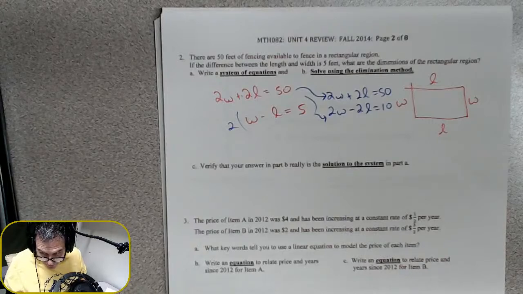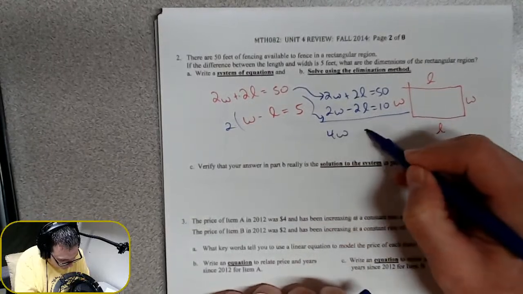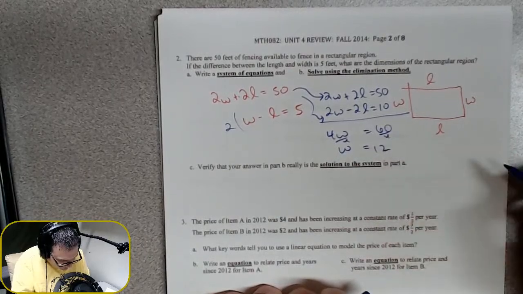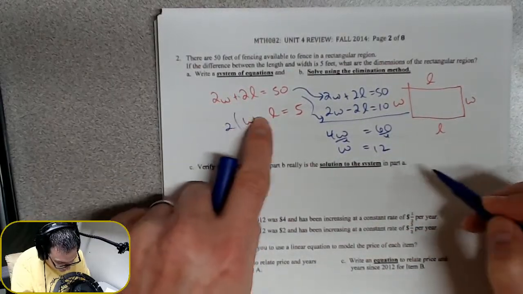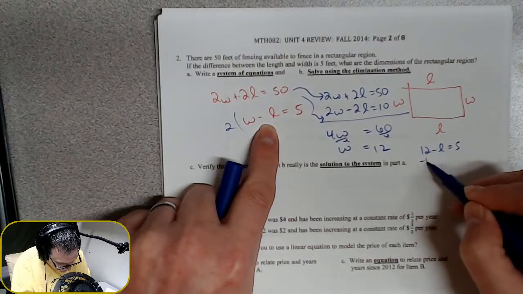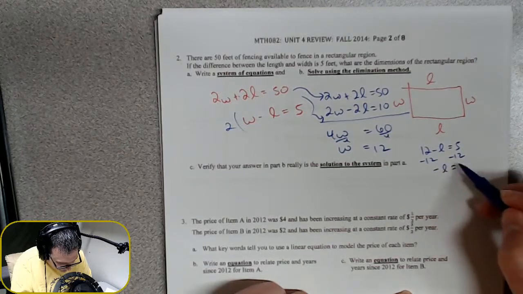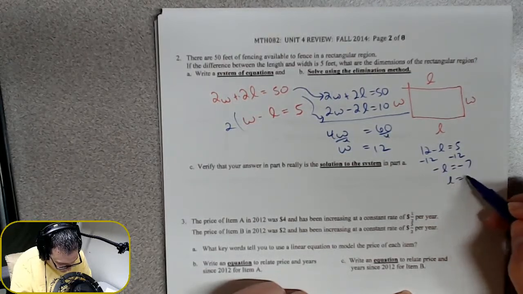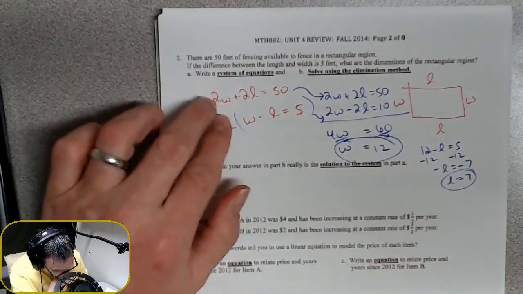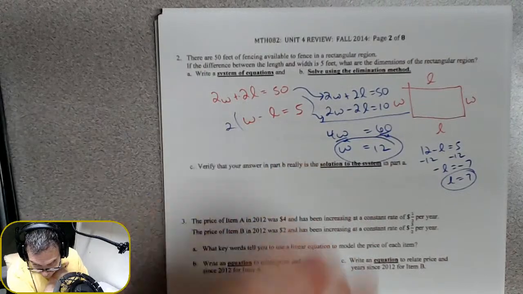And so I might as well eliminate the L's, because I don't have to worry about positives and negatives. So I got 4W is equal to 60. Divide by 4. W is 12. Pick any equation you want. I'll pick this bottom one. If W is 12, 12 minus L is equal to 5, be careful here. Minus 12. Minus 12. Negative L. Don't forget that negative is negative 7. So L is equal to 7. Let's see how that looks right there. Now I could have just as easily multiplied this by negative 2 and gotten these eliminated. You would have still gotten the same answer.